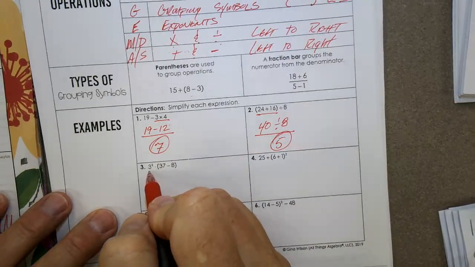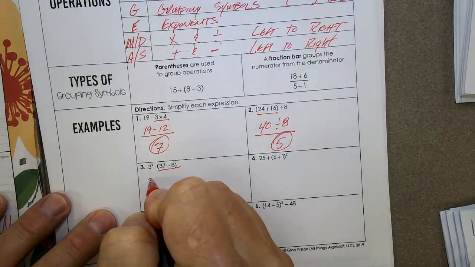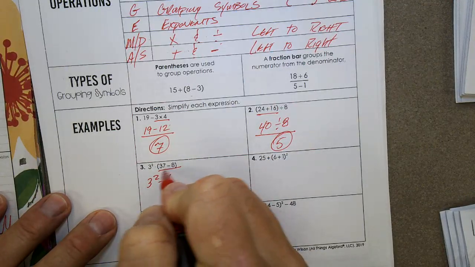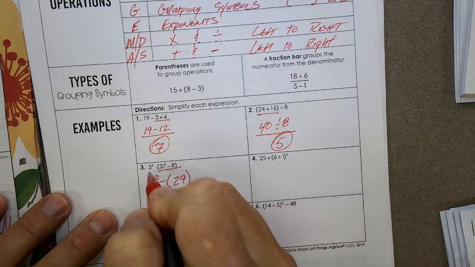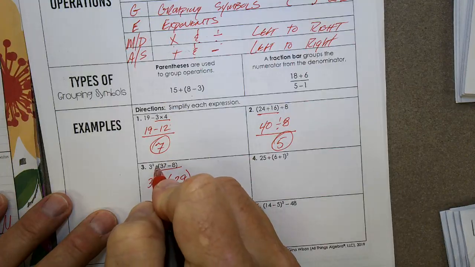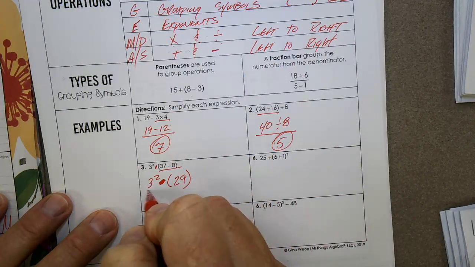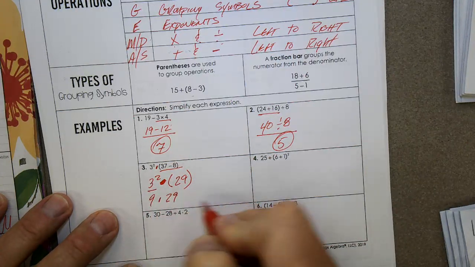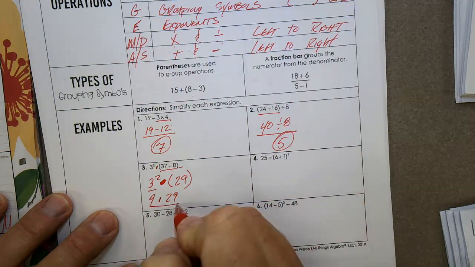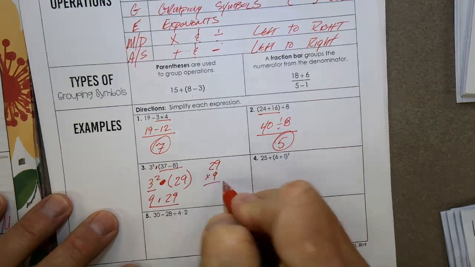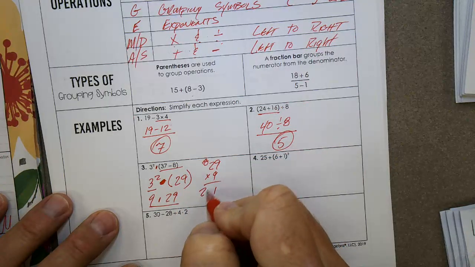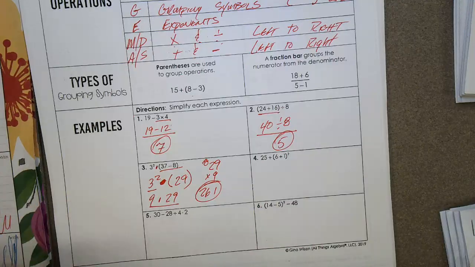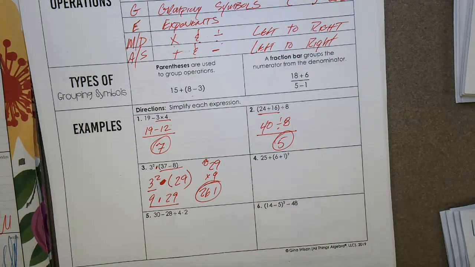All right, number 3, we have parentheses. So 3 squared minus 30, this is 29. Oh, that's not minus, that's multiplication. I see that dot there, right? That was a dot, I apologize. 3 squared is 9 times 29. And then I'm going to come off to the side and just go ahead and do that. 9 twos are 18. That's 261. And we circle that answer. Okay, so the power of math facts is really going to help you here.